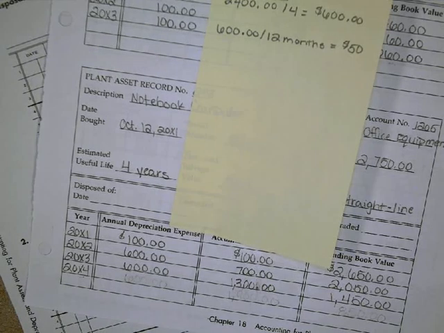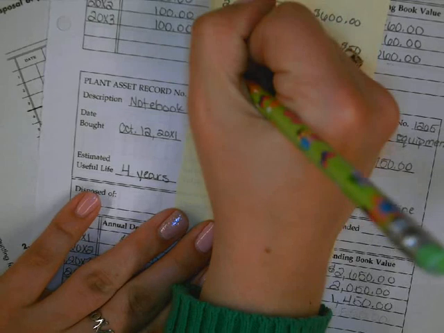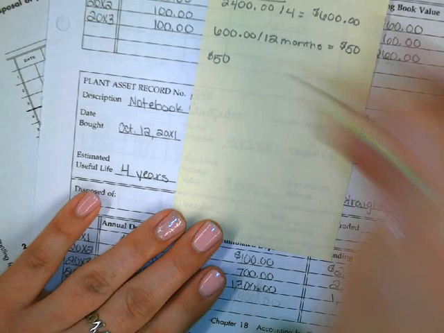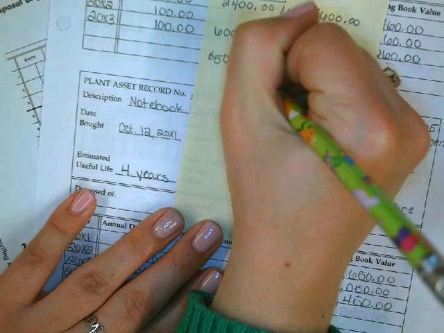Hopefully we are finding that it will depreciate for 6 months. Okay, so $50 a month that it depreciates times our 6 months, you should get $300. That means for that last year, that 20X4, it only depreciates $300.